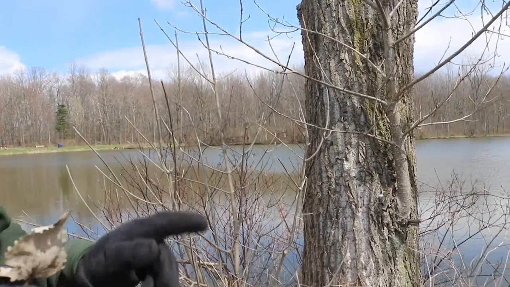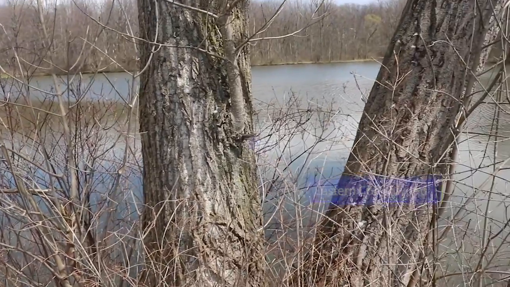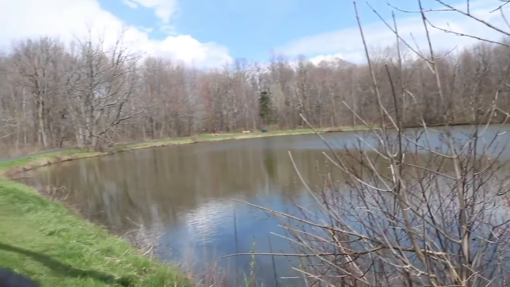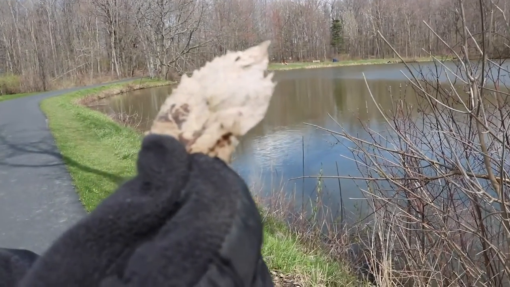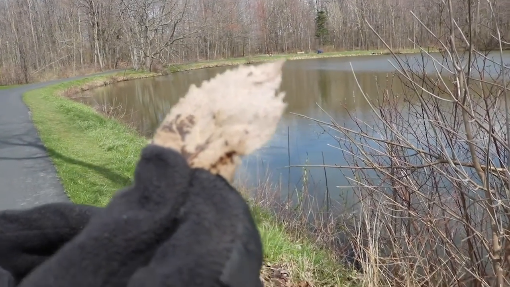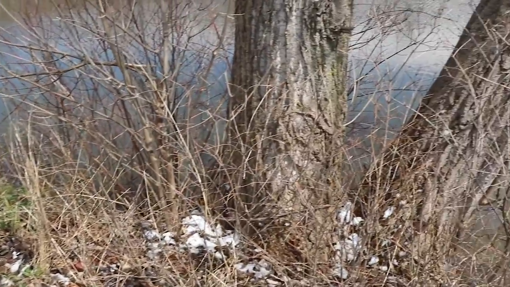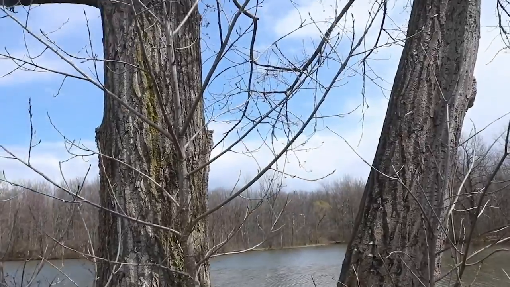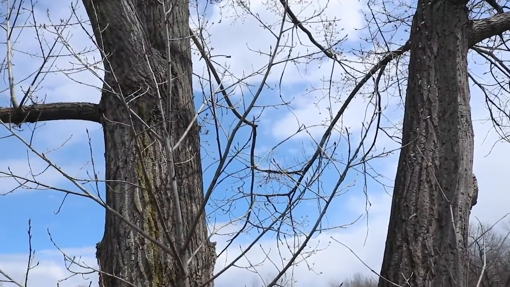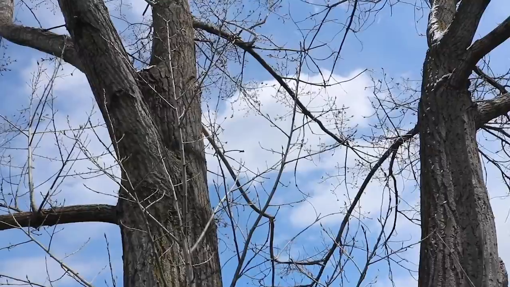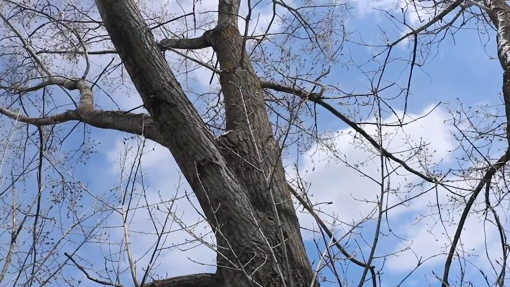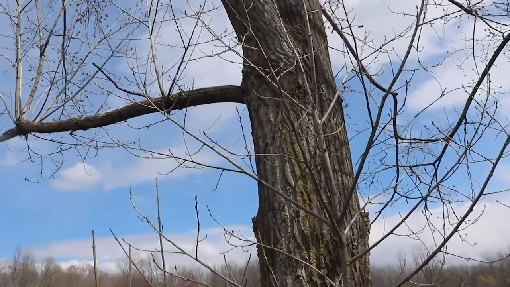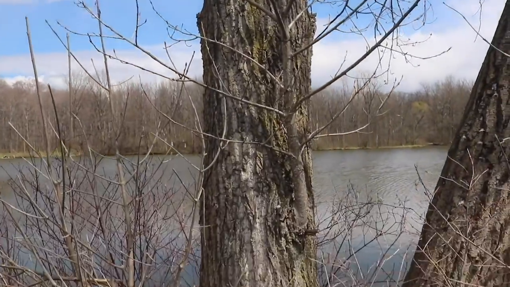And you might recognize this as the eastern cottonwood. And you might remember that this is a member of the willow family, Salicaceae. It is a member of the genus Populus. And by the shape of the leaf, which is triangular, Populus deltoides. And here are some nice cottonwoods along the edge, living where they like to live, where it's nice and wet.